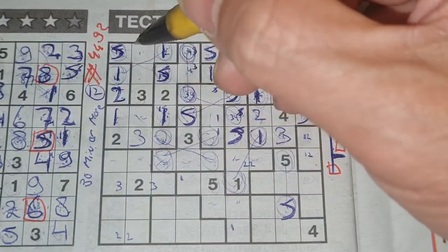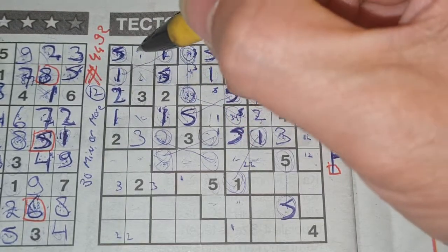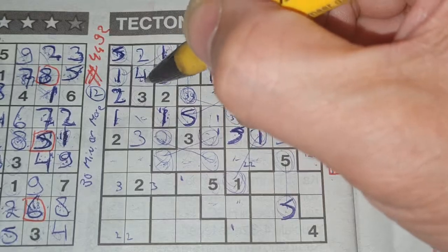2 boxes left in this T-shaped area for numbers 2 and the 4. We have a 2 there, no 2 there. 2 should be here, and the 4 it goes there.